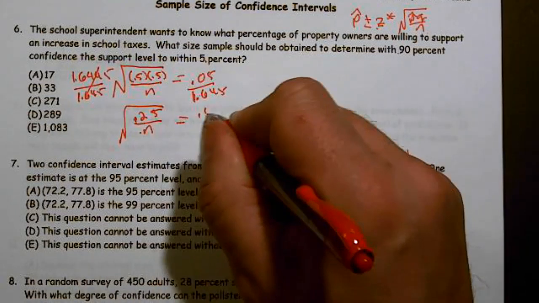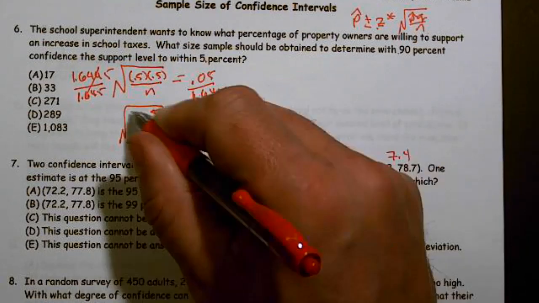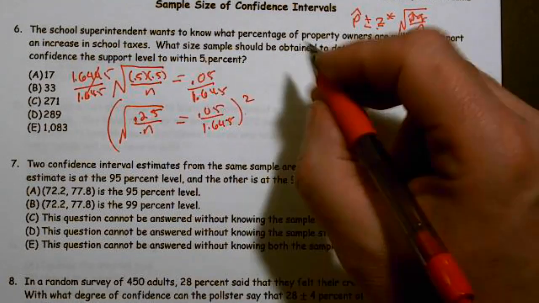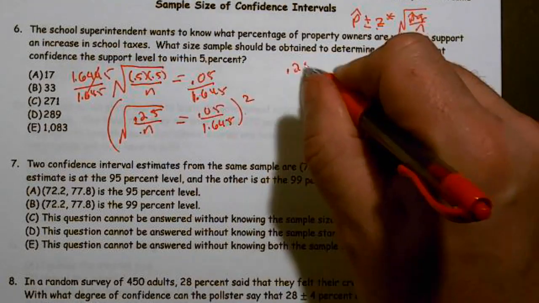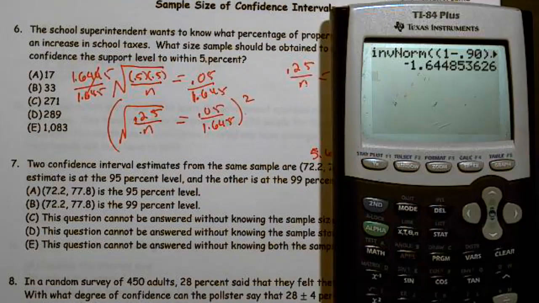equals 0.05 divided by 1.645. I'm going to square everything. And that now gives me 0.25 over n equals 0.05 divided by this value. And then I'm going to square that.